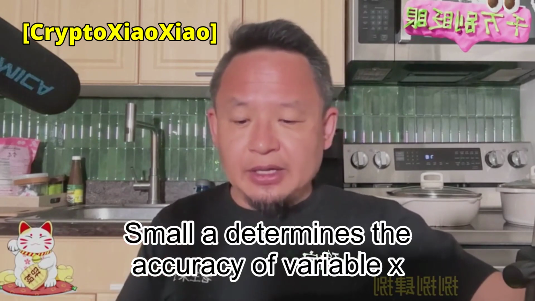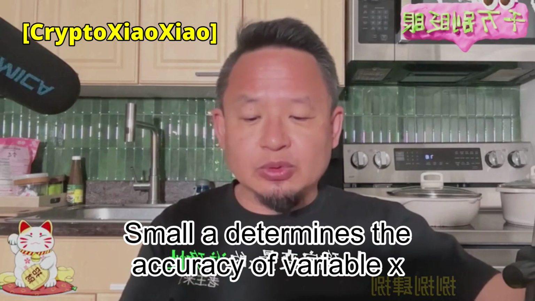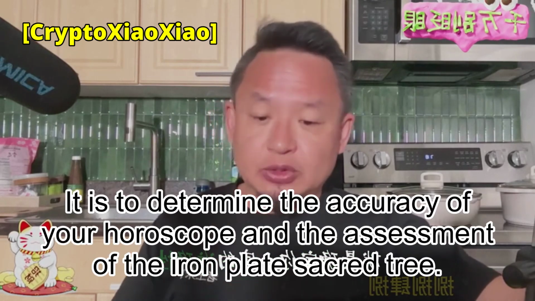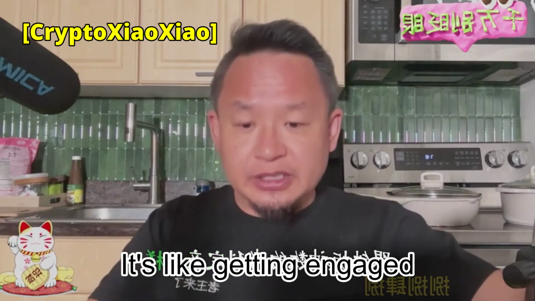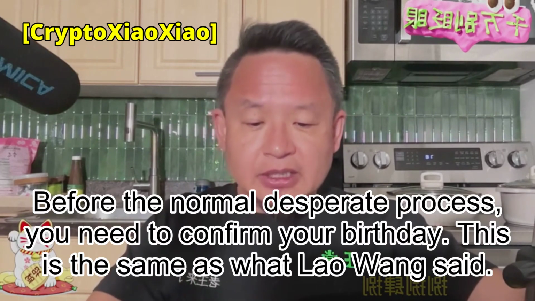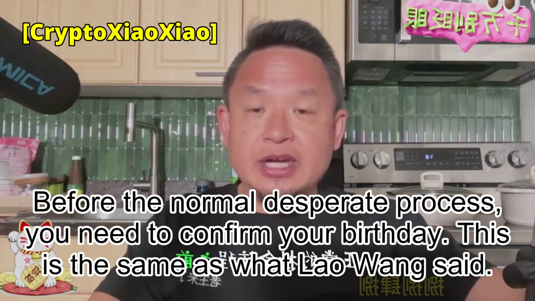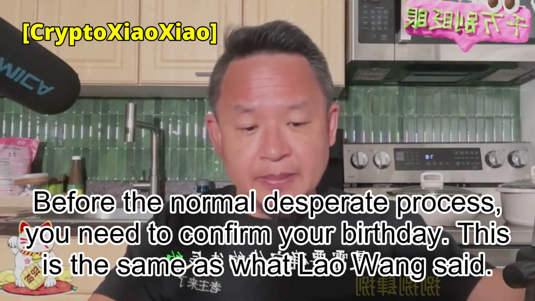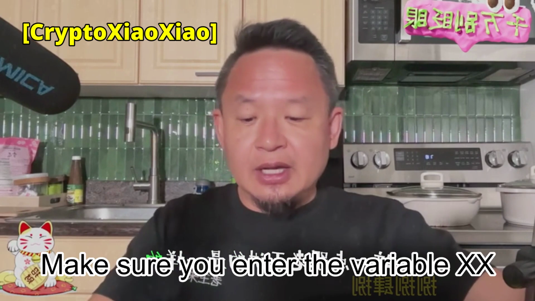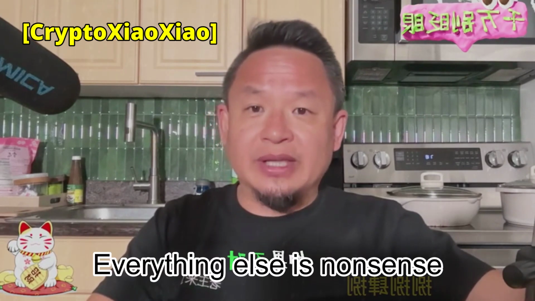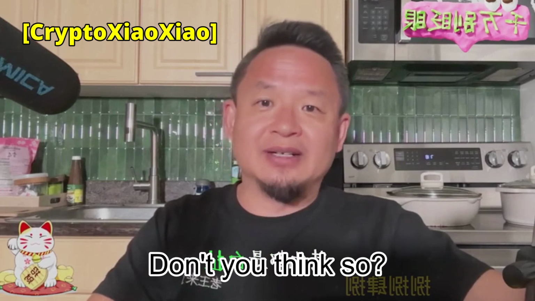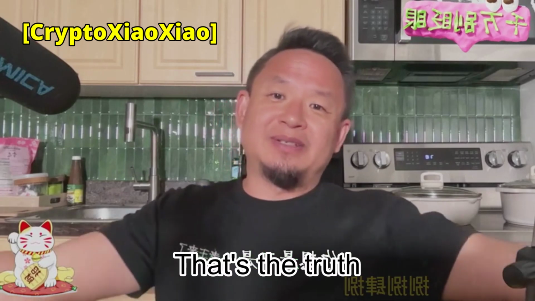Small a determines the accuracy of variable X. It is to determine the accuracy of your horoscope and the assessment of the iron plate sacred tree. It's like getting engaged: before the normal process, you need to confirm your birthday. This is the same as what Lao Wang said. Make sure you enter the variable X correctly. If it is wrong, everything else is nonsense. Don't you think so? That's the truth.